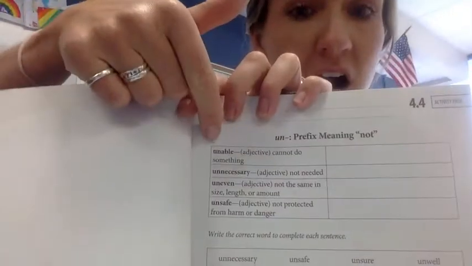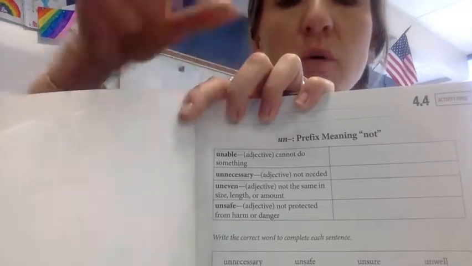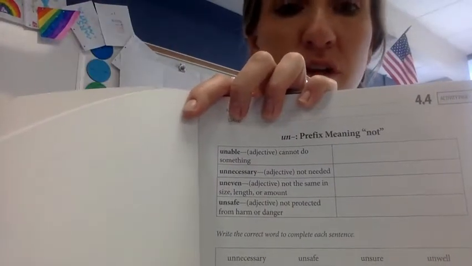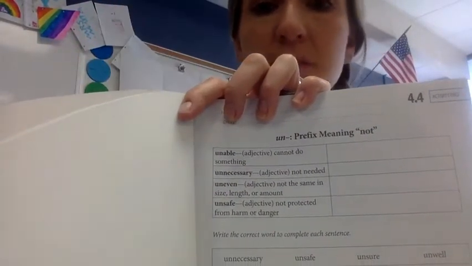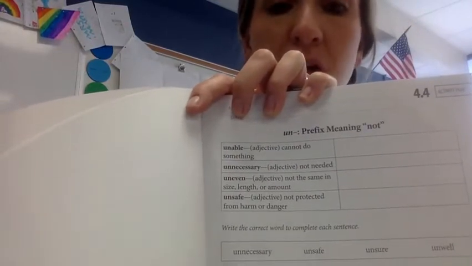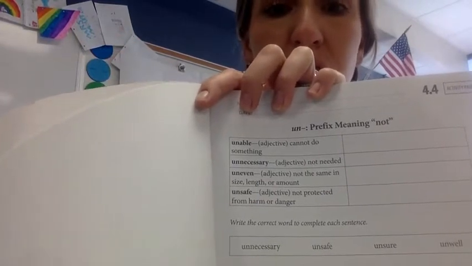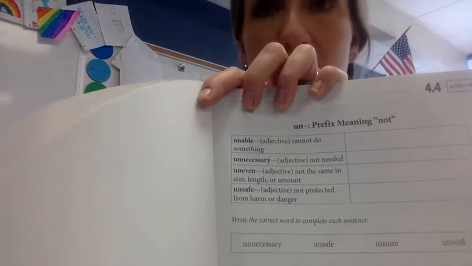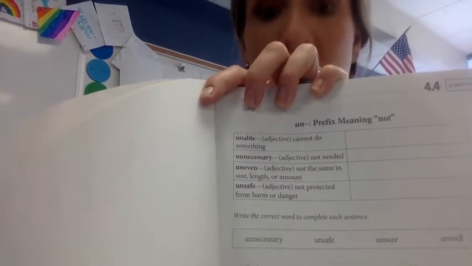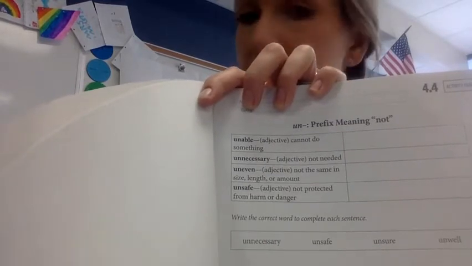So some examples, if you look at the first few on that page, we have unable, and you can see it in yours, but I'll show you in mine as well. We have unable. Well, the root word is able. If someone is able to do something, they can do it, and they usually can do it well. Unable, when you put that un, that new syllable on the front, it turns it into the opposite. So if someone is able to do something and they can do it, unable means they cannot do something.